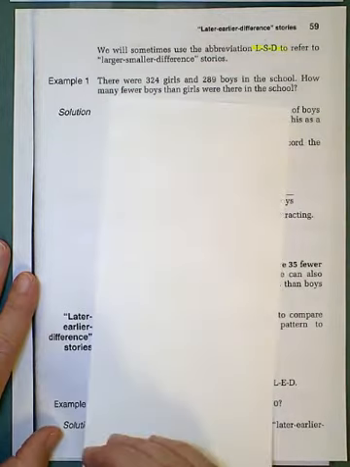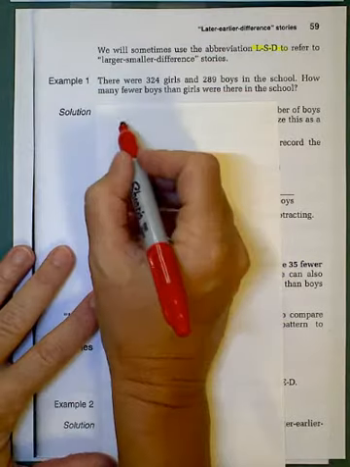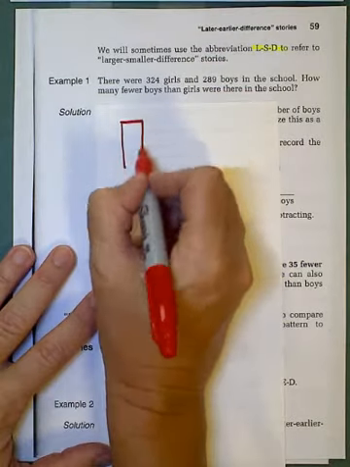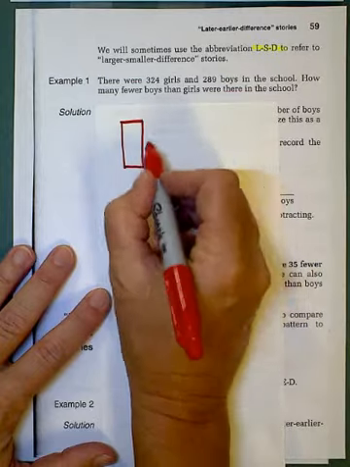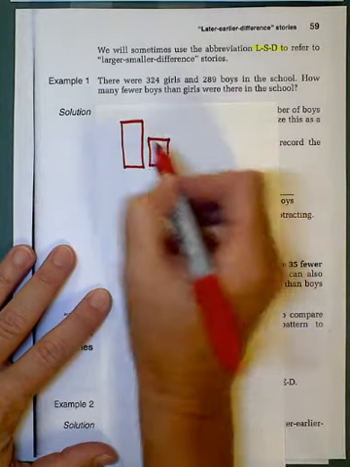There were 324 girls and 289 boys in the school. How many fewer boys than girls are there in the school? Well, if you remember previously, we used to solve this sort of problem by setting up a little diagram kind of like this.